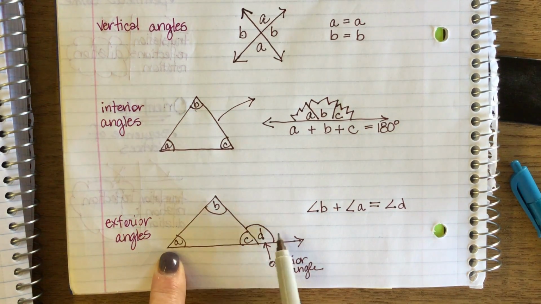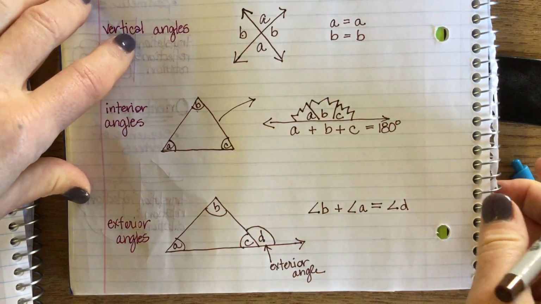Okay? And these two have to add up to 180. So always remember that. All right, moving right along. Let's see how much time I got. Oh, I got plenty of time.